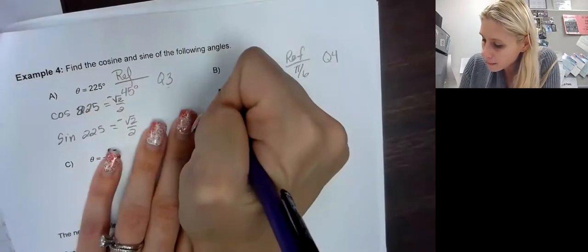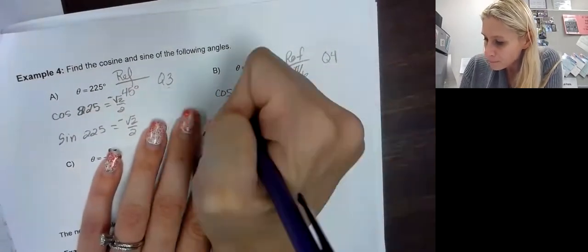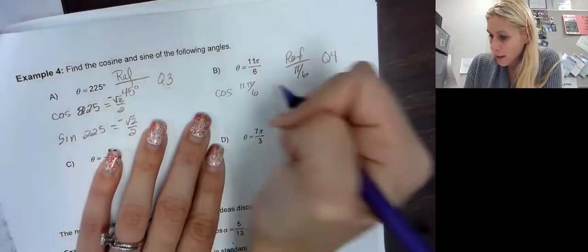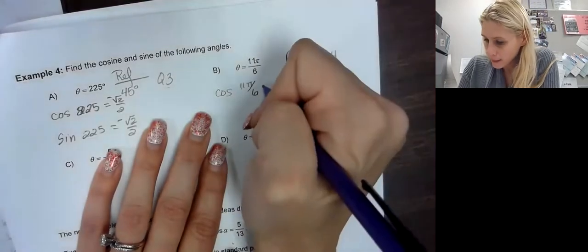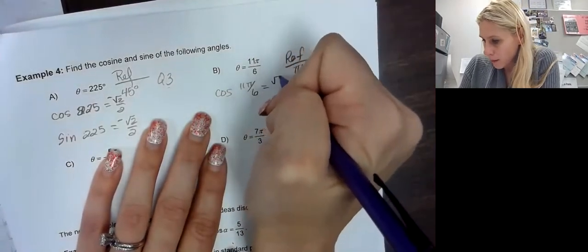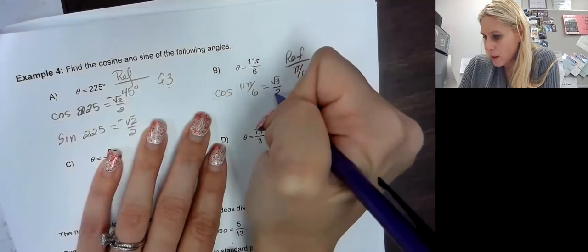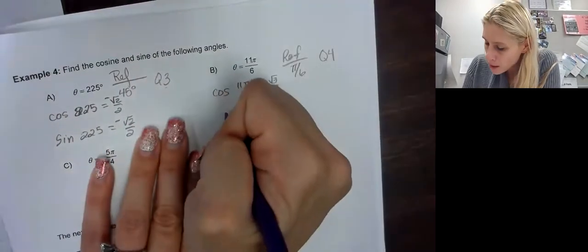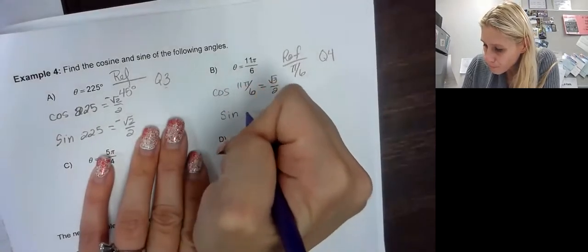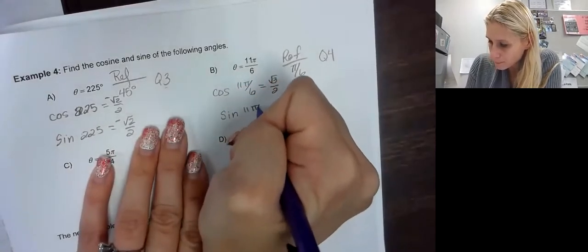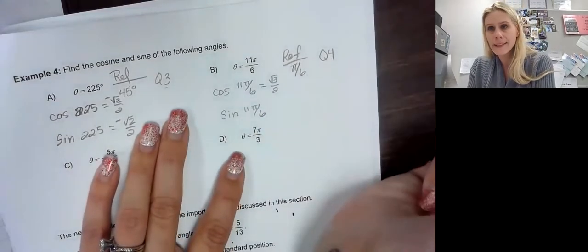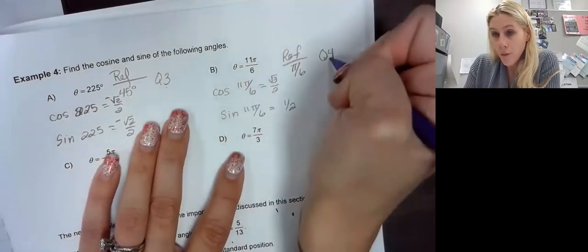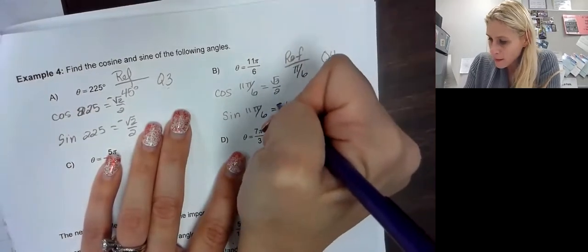All right, so let's look at this. Cosine of 11 pi over 6 then, in relation to pi over 6, is square root of 3 over 2. And cosine in the fourth quadrant is positive. Sine of 11 pi over 6 in relation to pi over 6, well, that would be 1/2, but in quadrant 4, sine is negative.